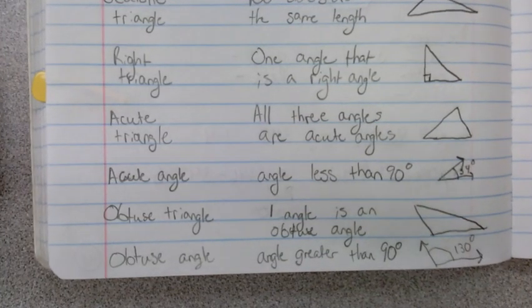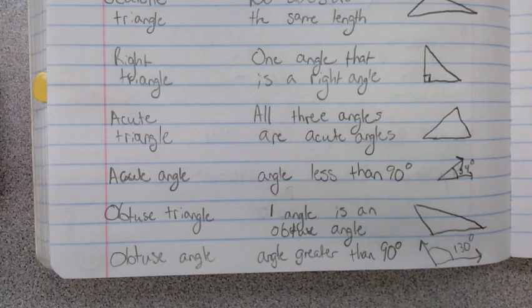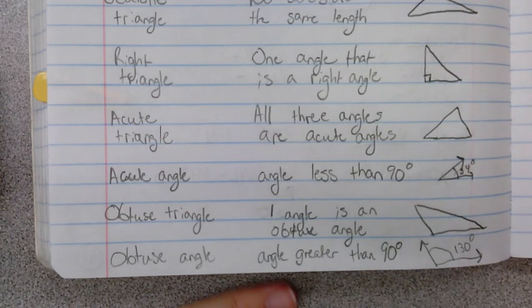Okay? Now, the way I remember acute from obtuse is I think acute as small. So smaller than 90 degrees. Acute, small. Obtuse is big. So it's bigger than 90 degrees. Okay? And then you just look at the angles in your triangle.